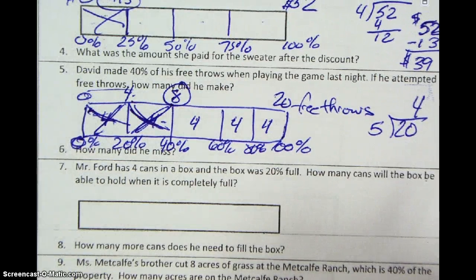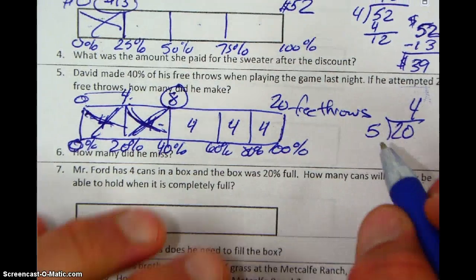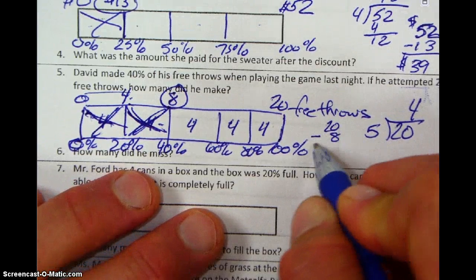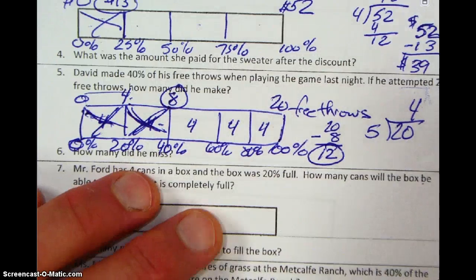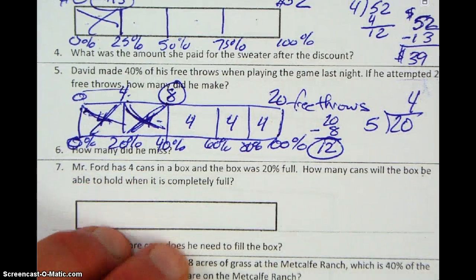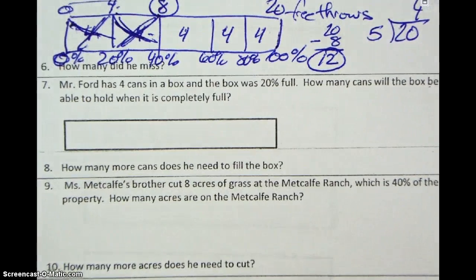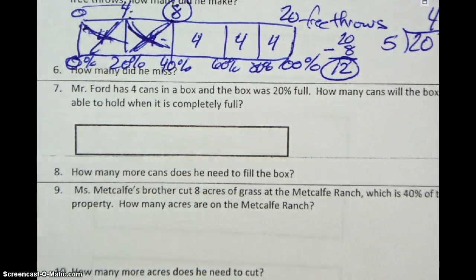How many did he miss? So I'm going to take 20 minus 8, and that gives me 12. That's the follow-up question. We're just trying to emphasize, keep reading your problems because that may be key.